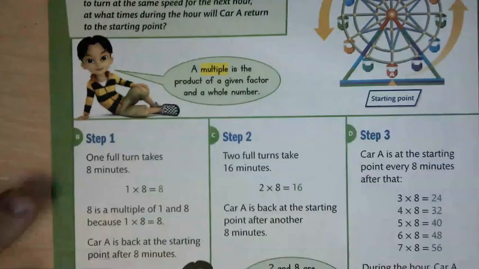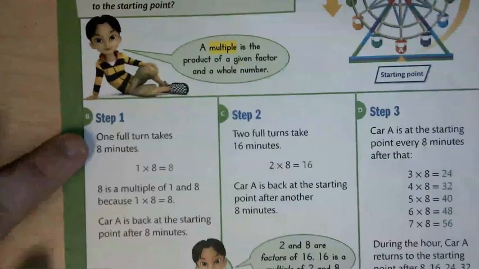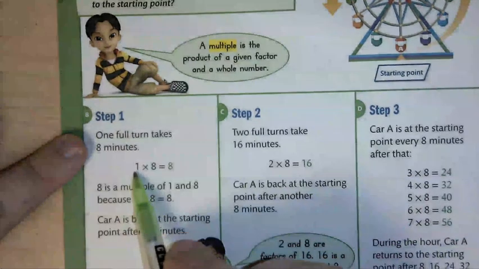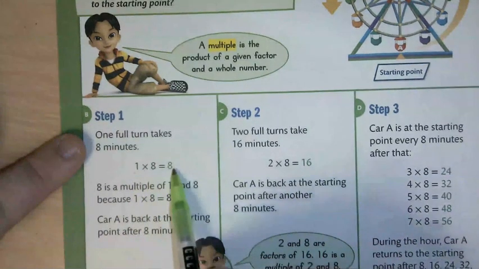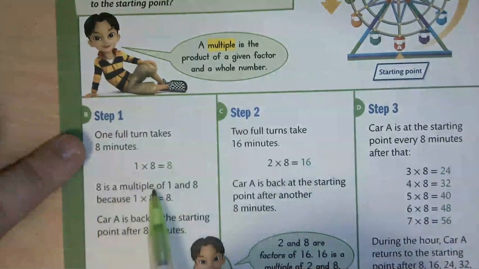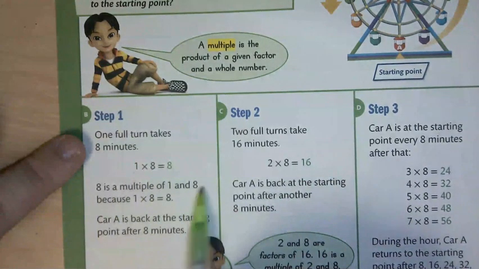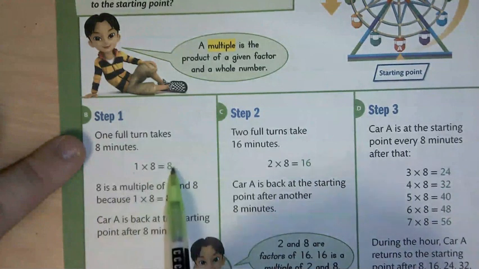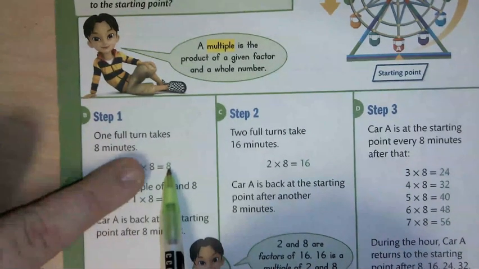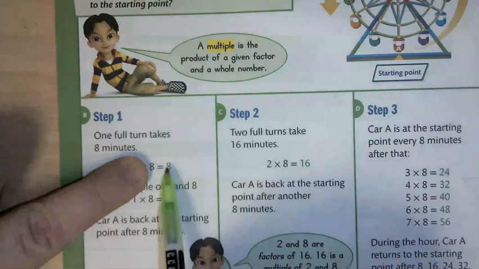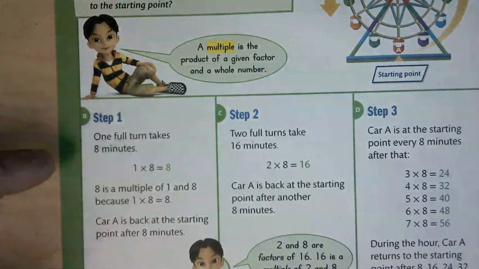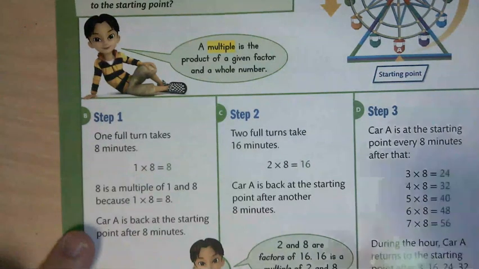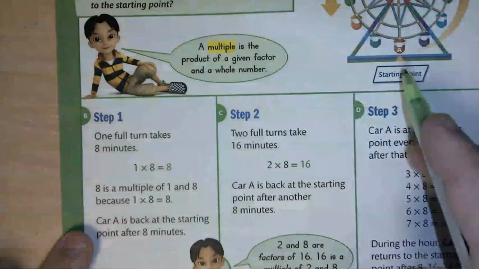Let's check it out. Step 1. One full turn takes 8 minutes. So one turn is 8 minutes. So 1 times 8 is 8. 8 is a multiple of 1 and 8 because 1 times 8 equals 8. So there's that multiple, right? The 8 is what's going to keep staying the same. So we're not always going to have that be our answer over here. But our first one is that 1 times the number is usually the easiest one. So that means car A is back at the starting point after 8 minutes.